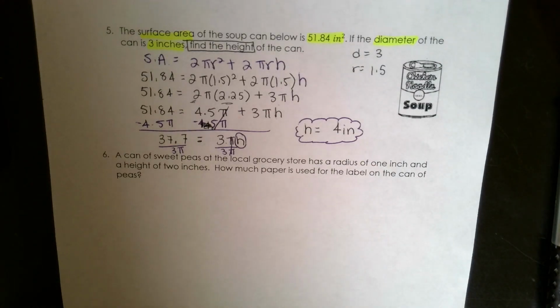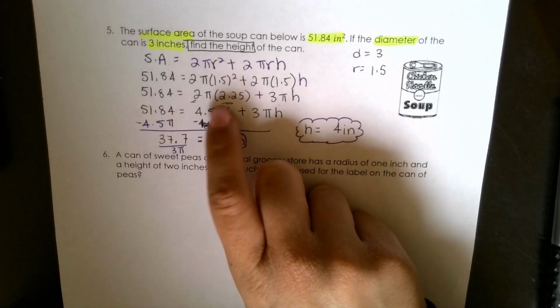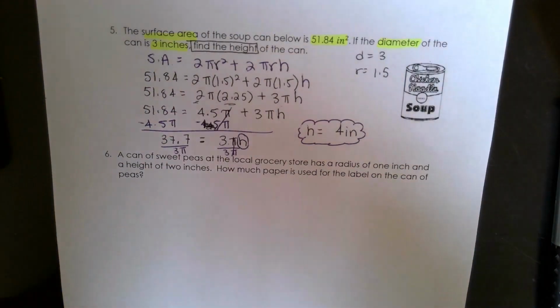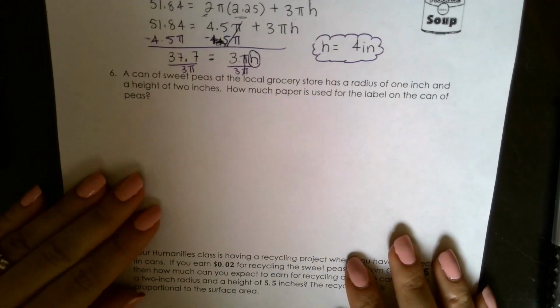Now, if you don't want to deal with pi like how I was doing it, where at the end I subtract it, you could go ahead and multiply right away, then subtract it. But I try to keep it as accurate as I can, so keep it till the end. Okay, so 2 questions left.